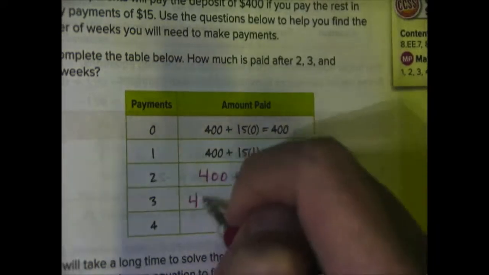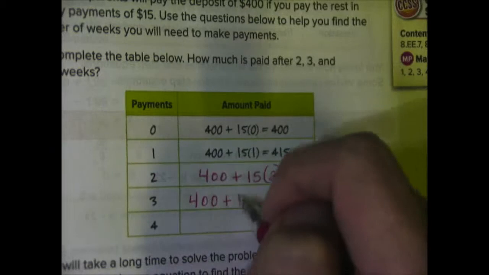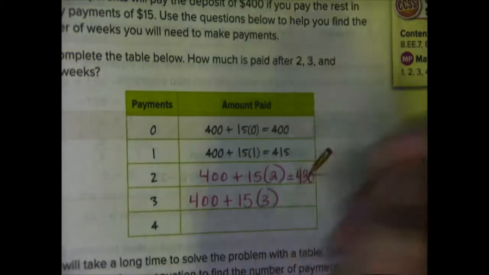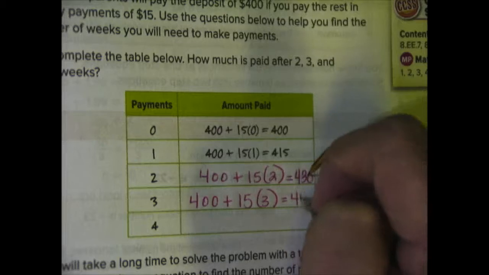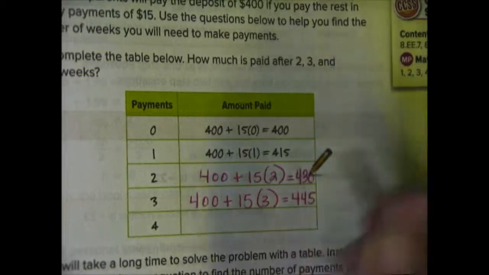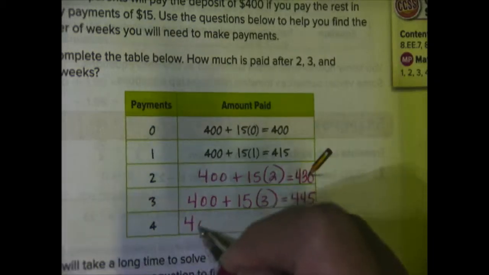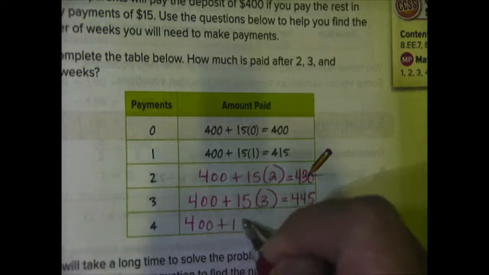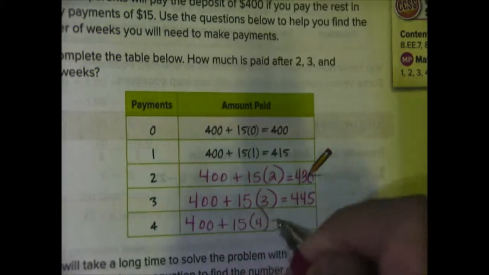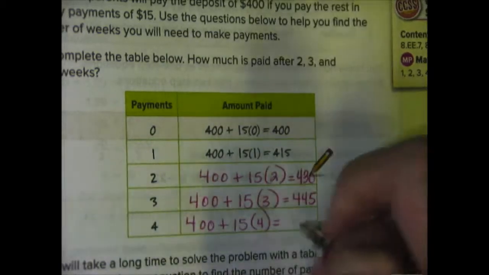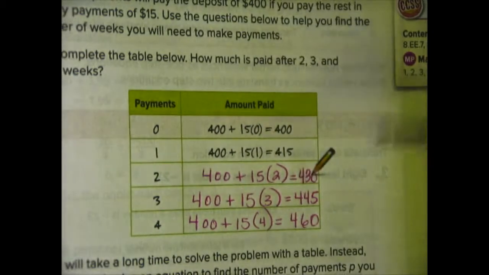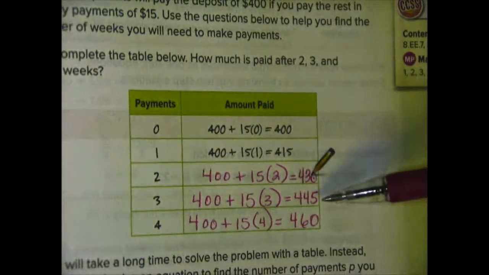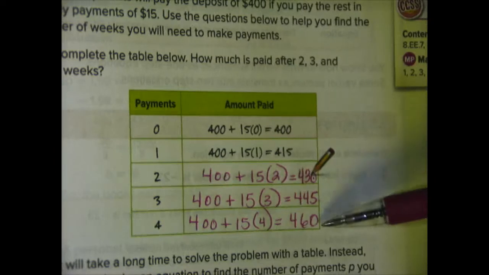After 3 weeks, 400 plus 15 times 3. 15 times 3 is 45, plus 400 is 445. After 4 weeks, you have 400 plus 15 times 4. 15 times 4 is 60. 400 plus 60 is 460. So after 2 weeks, you've paid $430. After 3 weeks, $445. After 4 weeks, $460.